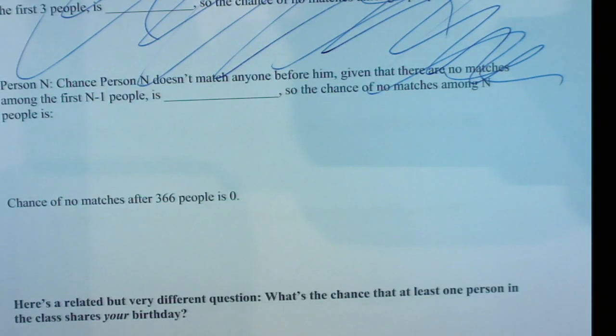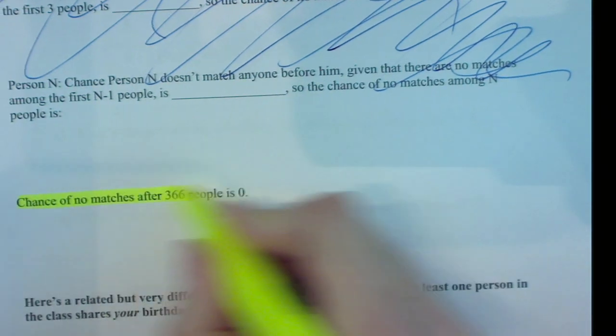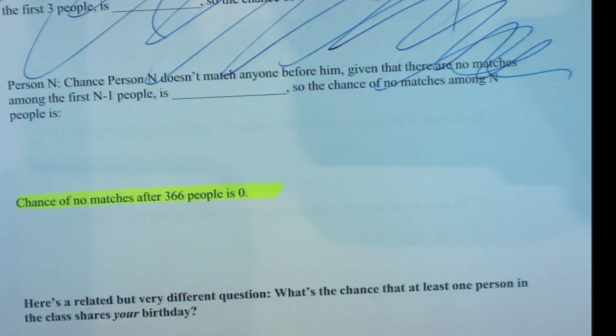This is important, right? The chance of no matches after 366 people is 0. Because even if the first 365 people were all born on different days, there's only 365 days, so the next person would have to match. So I could have said at the beginning, there's a 100% chance there's at least one match in this room, because we had over 400 people.